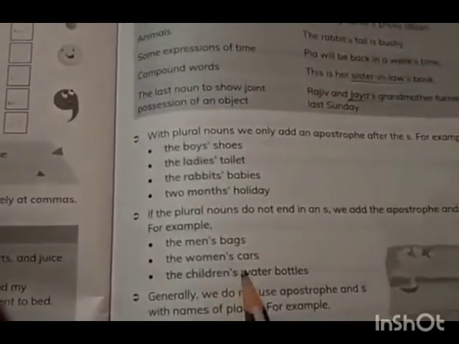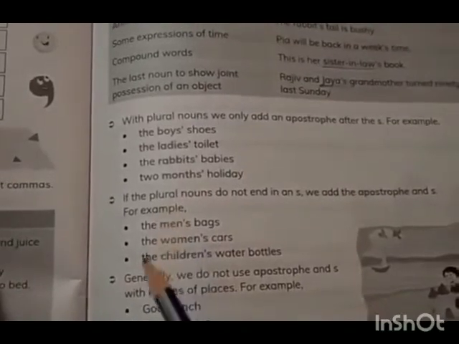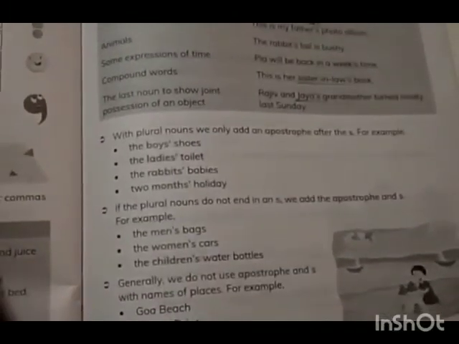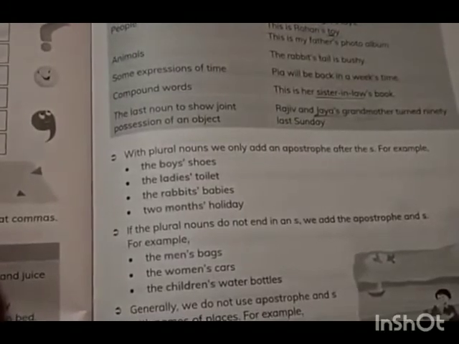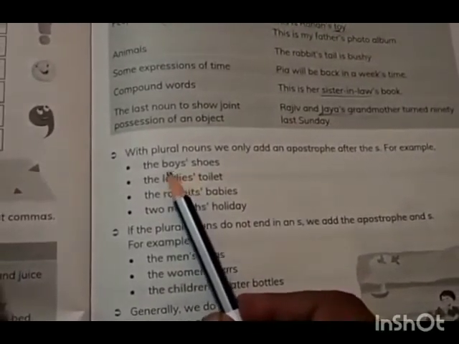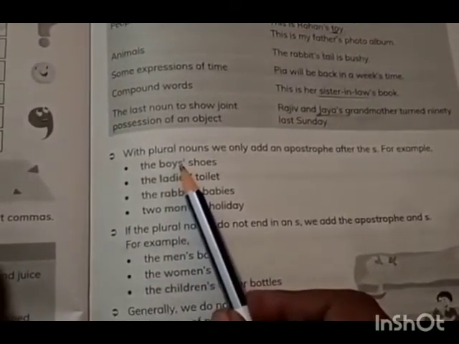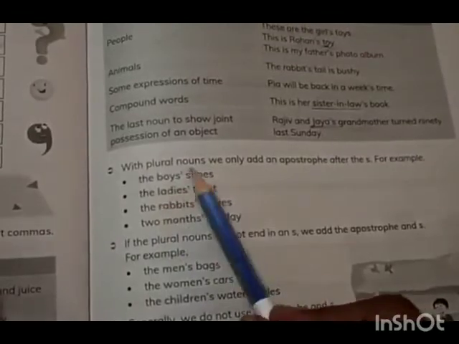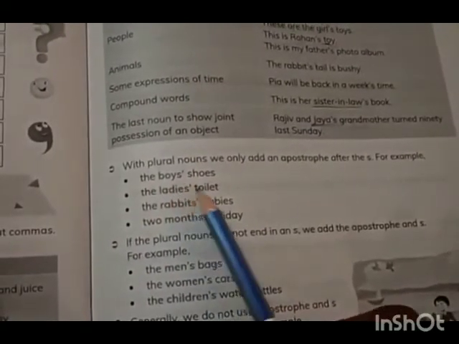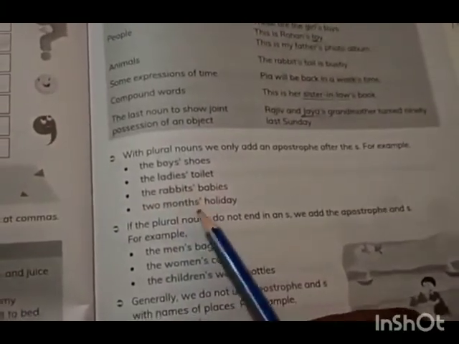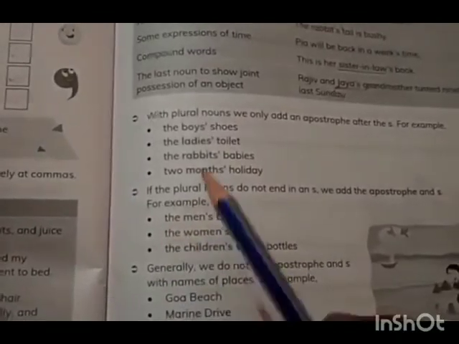And before I put this video to an end, let's discuss a few more things here. With plural nouns we only add an apostrophe after s. For example, the boys' shoes. If we talk about the plural one, boys, where many are being talked about together, we just put the apostrophe after the s. The ladies, again plural, ladies' toilet. The rabbits, babies, 2 months' holiday. So when we have plural things, we only use the apostrophe at the end. We don't have to add the s part.